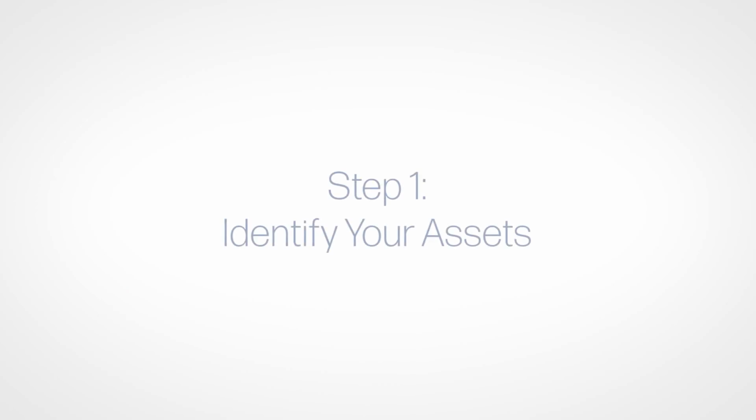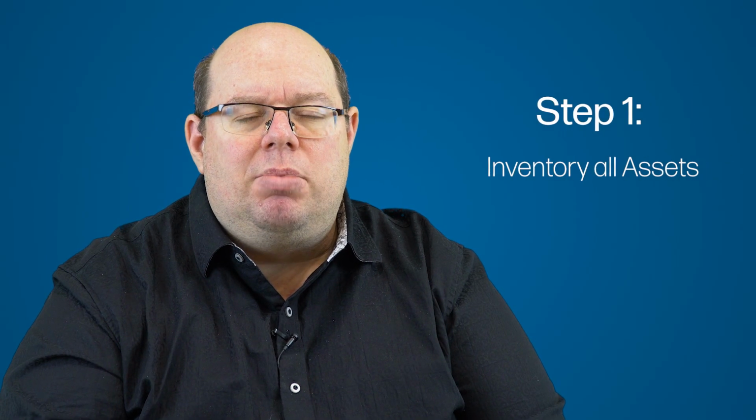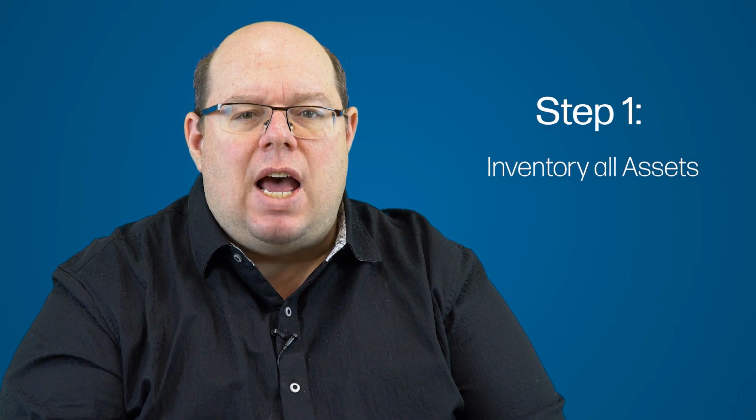Now, let's get into it. Step one is to identify your assets. The first thing that you need to do in order to check to see if you have trustworthy data is to make sure you have a complete inventory for all of those assets.